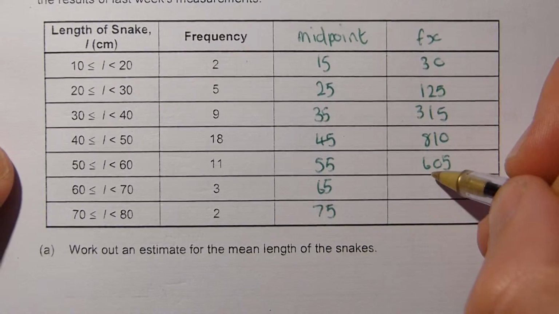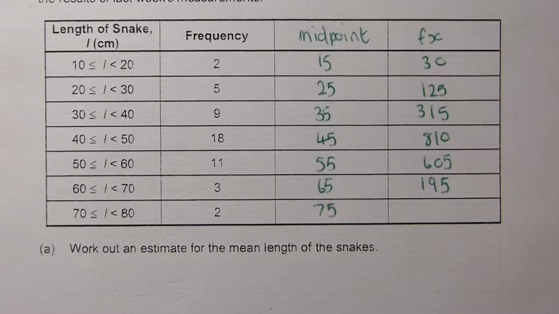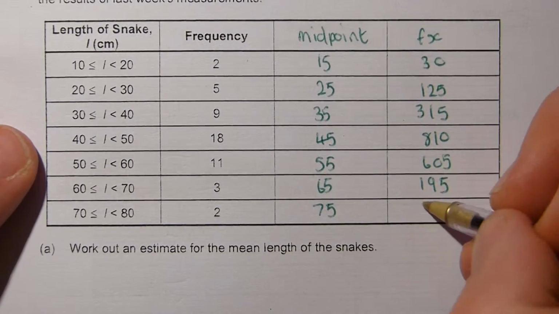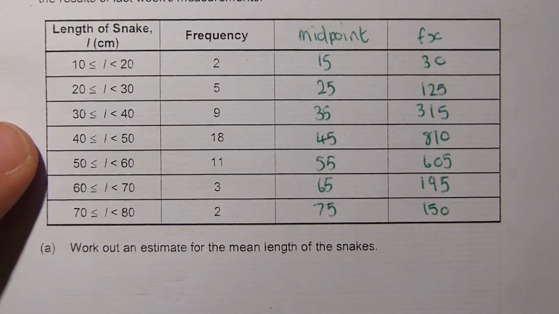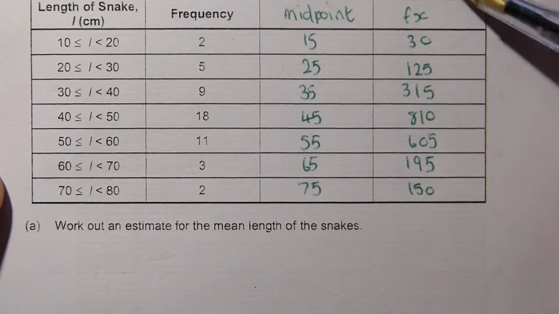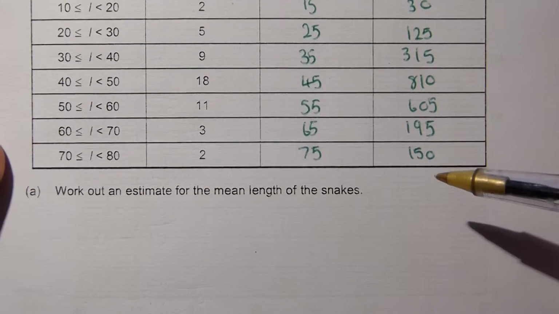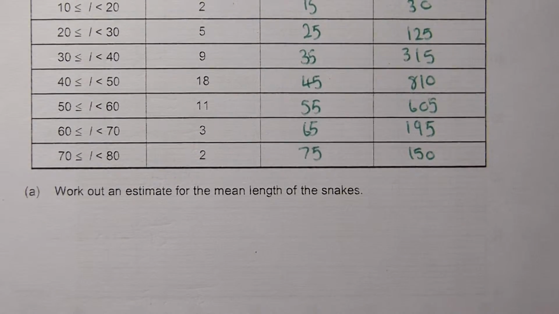3 times by 65 is 195, and then 2 times by 75, 150. Okay, nearly there. Next job. So we've got these totals, we're going to need a total of the totals. Adding these numbers up, I'll type these into my calculator.